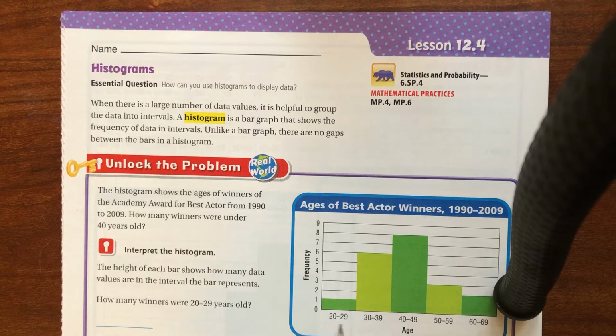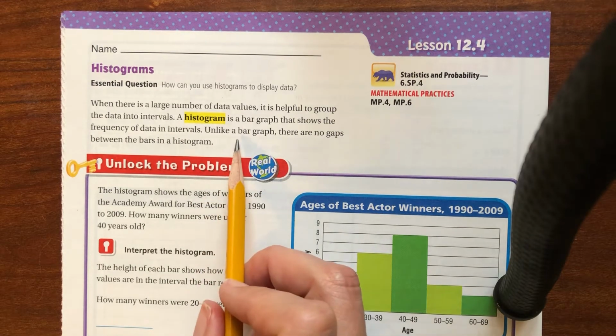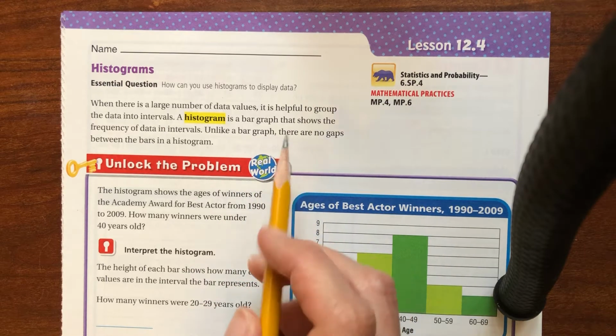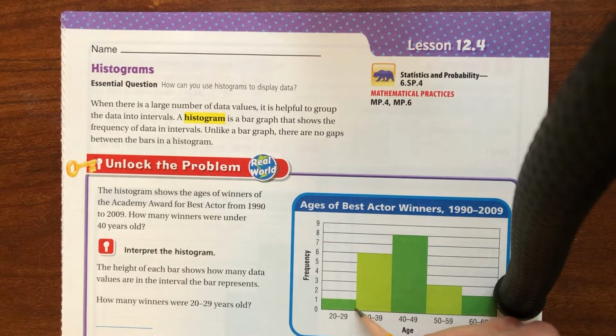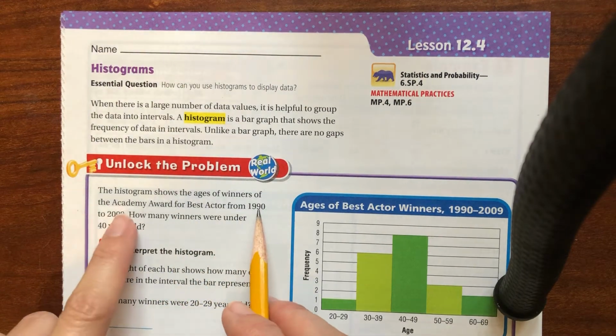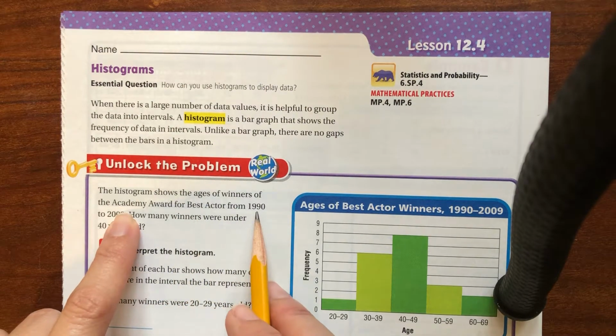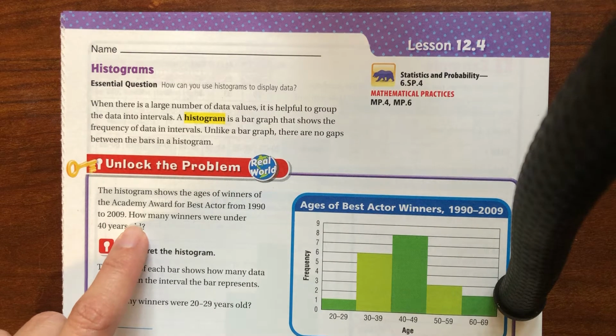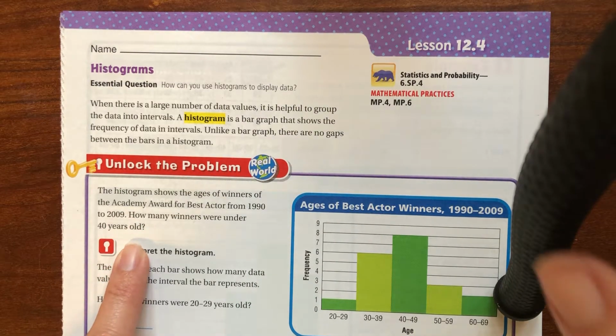So see how there's a range of numbers here? These are the intervals. Unlike a bar graph, there are no gaps between the bars in a histogram. So there's no empty spaces in between. The histogram shows the ages of winners of the Academy Award for Best Actor from 1990 to 2009. How many winners were under 40 years old?